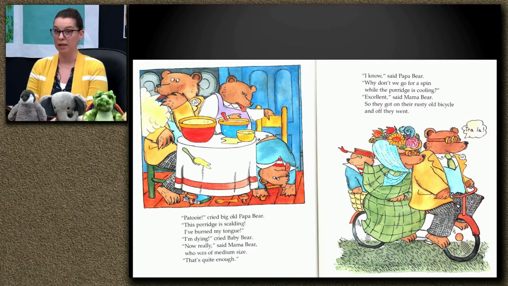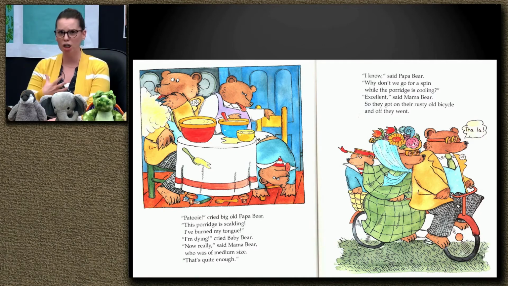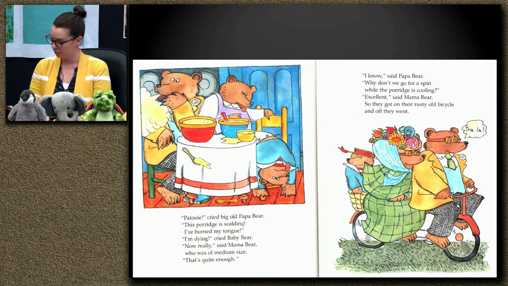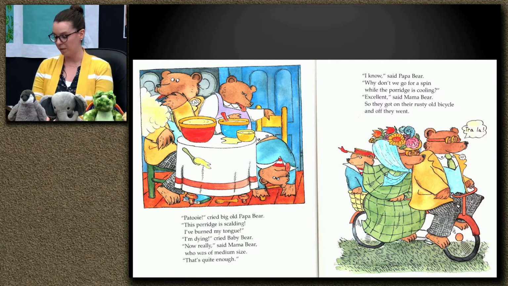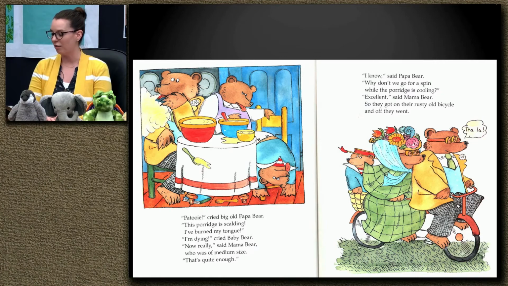"Patty!" cried big old Papa Bear. I gave him a big voice, didn't I? "This porridge is scalding." That means it's really hot. "This porridge is scalding. I've burned my tongue." "I'm dying," cried Baby Bear. I gave Baby Bear a baby voice. "Now really," said Mama Bear, who was of medium size, "that's quite enough." "I know," said Papa Bear. "Why don't we go for a spin while the porridge is cooling?" "Excellent," said Mama Bear. So they got on their rusty old bicycle, and off they went.